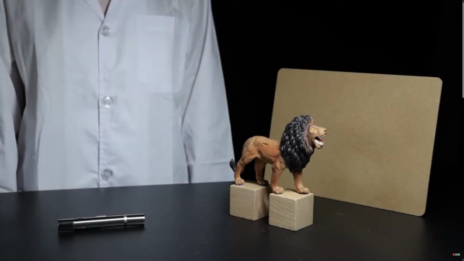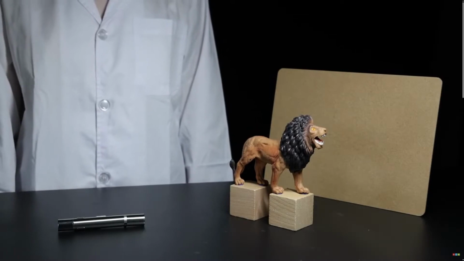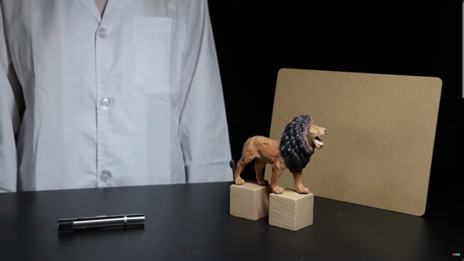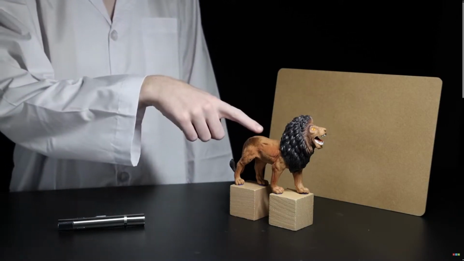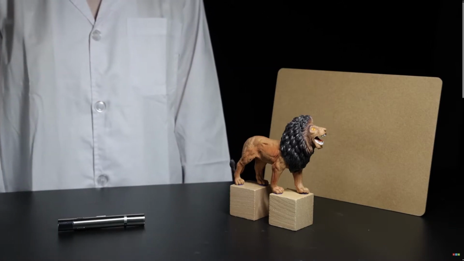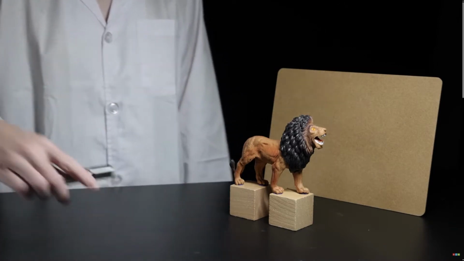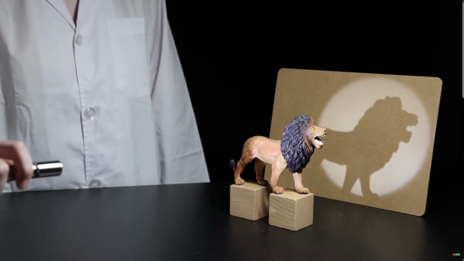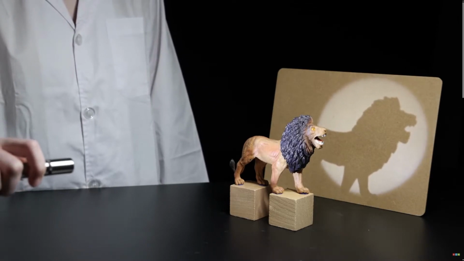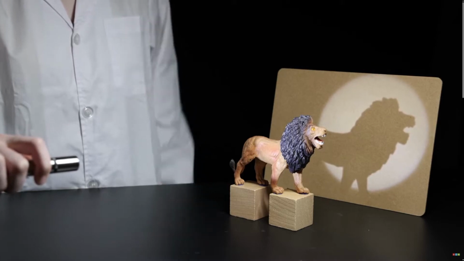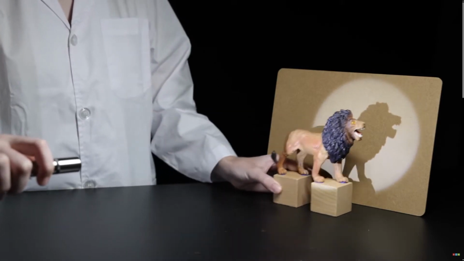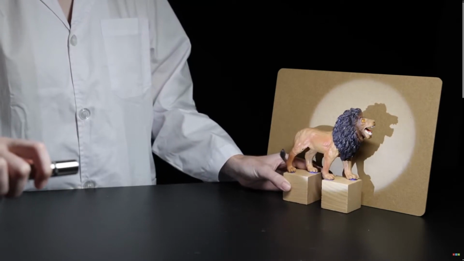Let's explore what happens to an object's shadow when it is moved closer to and further away from a source of light. Here we have a flashlight and a lion. When we turn the flashlight on, a shadow is produced as the lion blocks the path of light. We'll move the lion further away from the source of light. The shadow is now smaller.